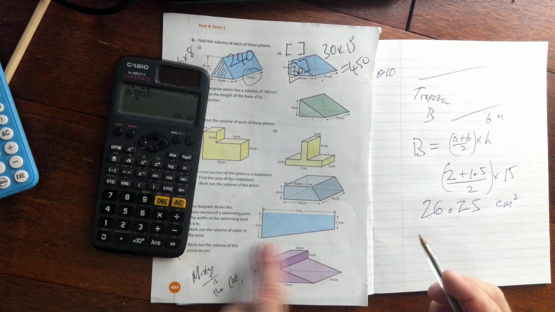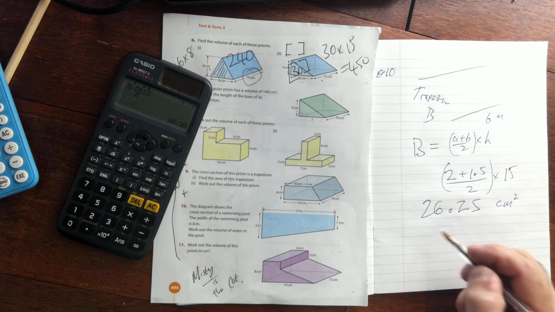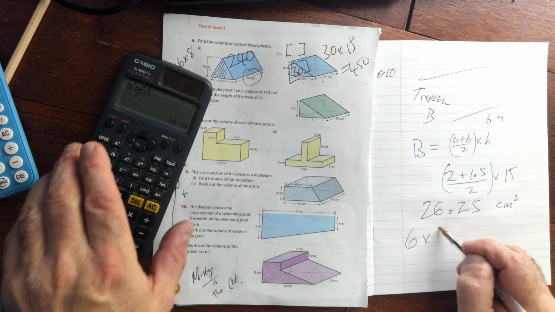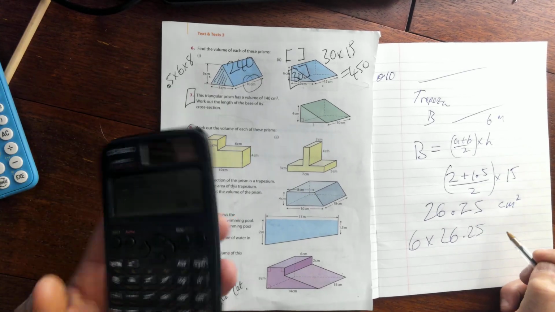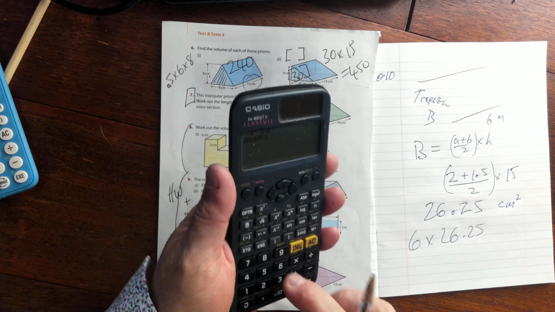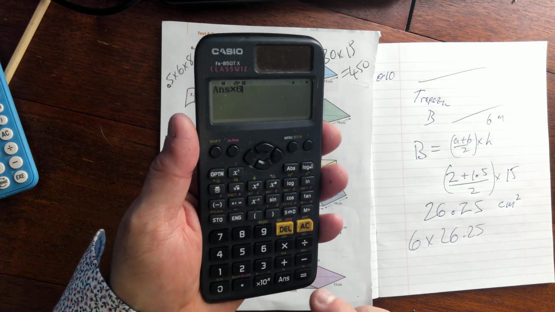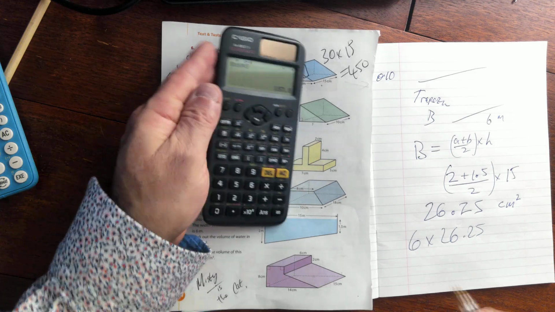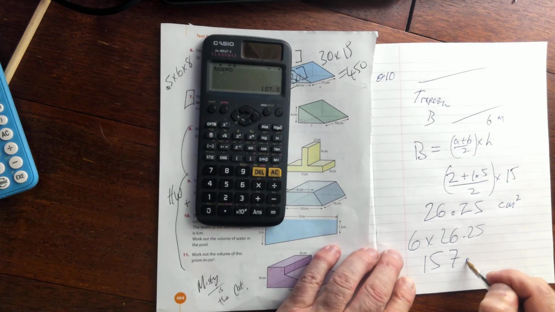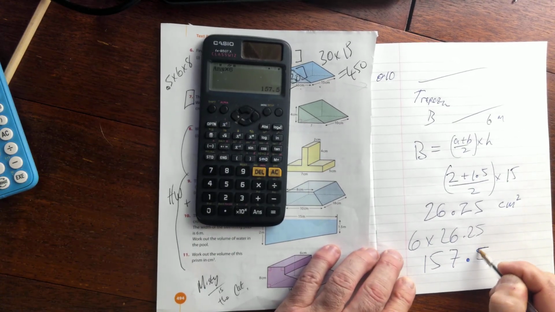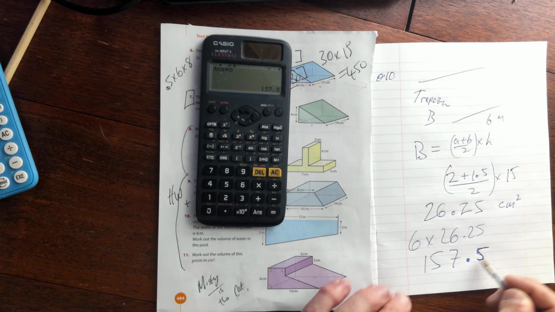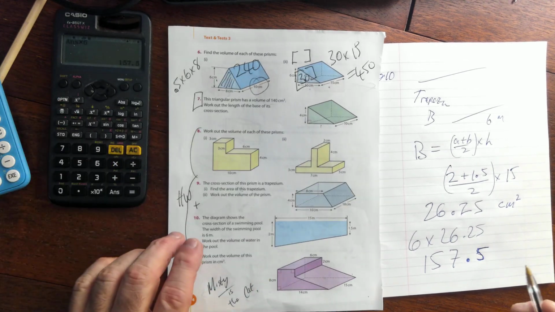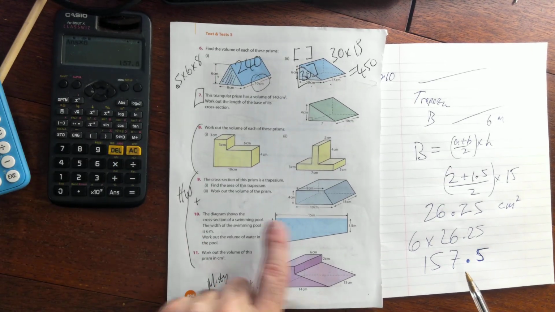And then the height of the thing is 6. The swimming pool goes back 6. So we have 6 by that. Now I've already got that on my calculator, so I'll just do answer times 6. And now it's 157.5. So decimal is the way to go there, because the fraction is not repeating, it's terminating after one decimal because of the fact it's divided by 2. Okay, so that one's done.